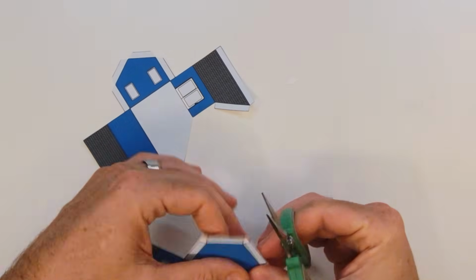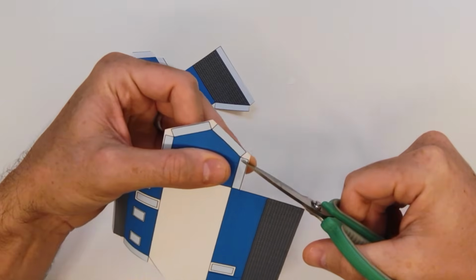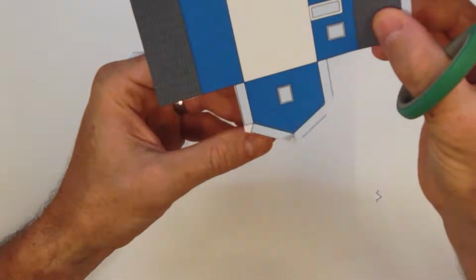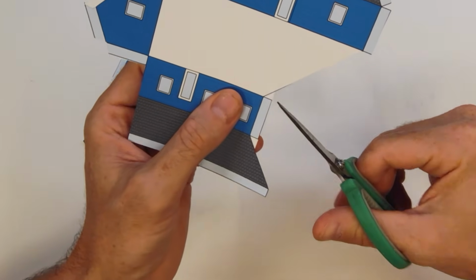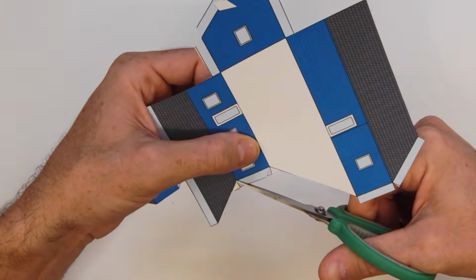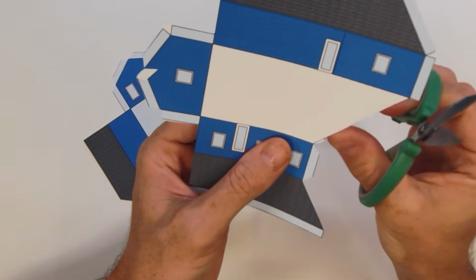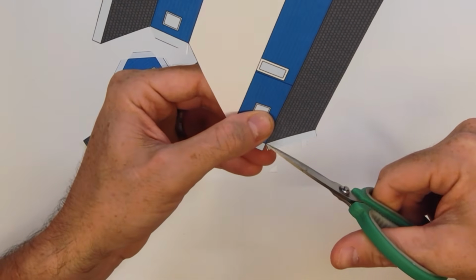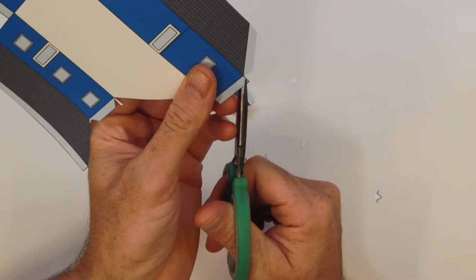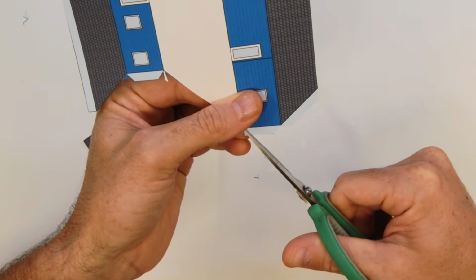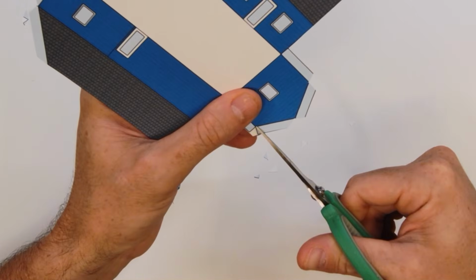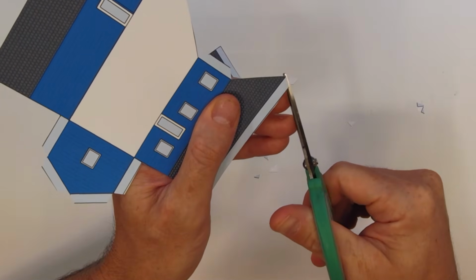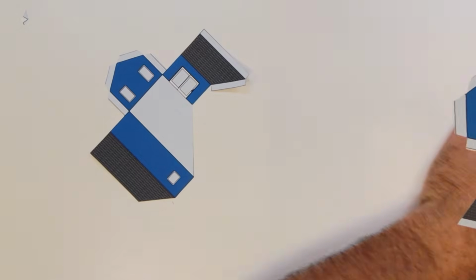And I'll clean up the tabs on this one as well. Clean up this little area right here and this little cut here just to make that tab a little bit nicer. And if you want to angle and miter these tabs, you can as well. Again, mitering is just going to make it easier when you go to assemble this. I'll do this last one here. And I think I got all of them.